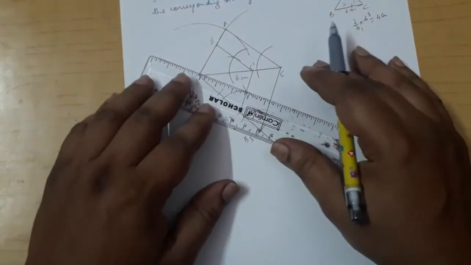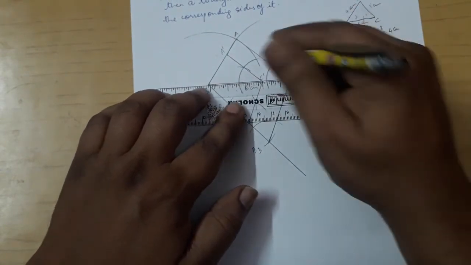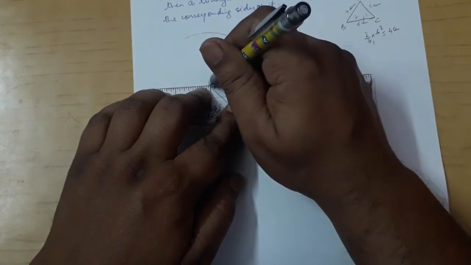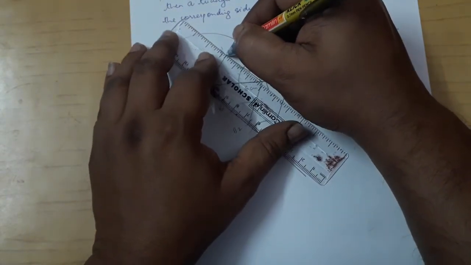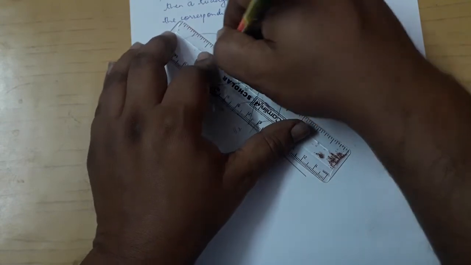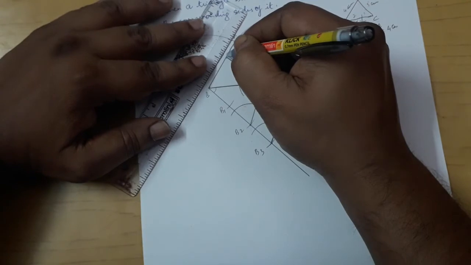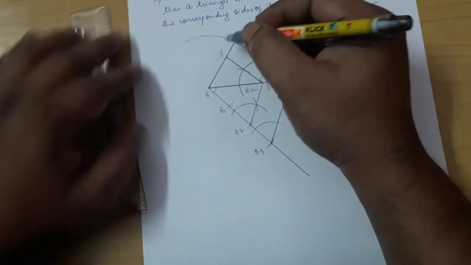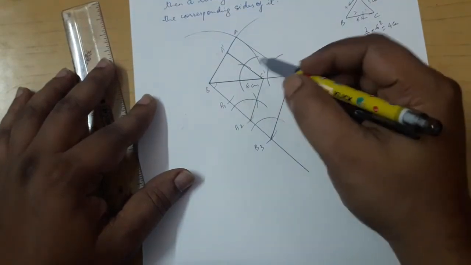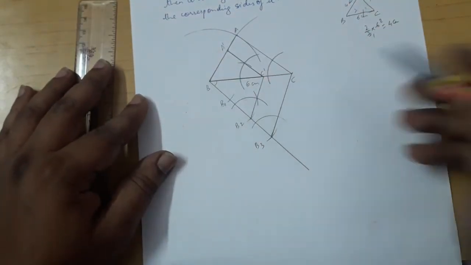I'll slightly darken this triangle to help you identify it. Okay, this is our new triangle, and the triangle that we actually needed to show, A dash B C dash, is 2/3 of this actual triangle ABC.